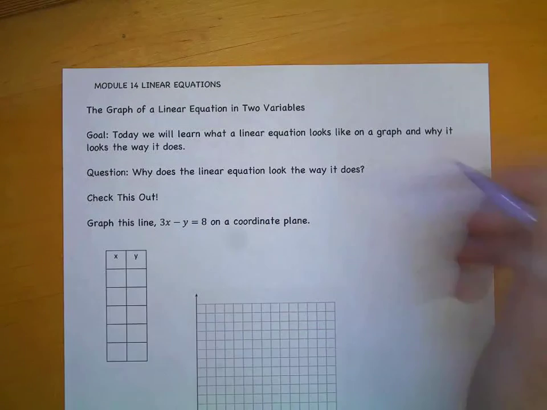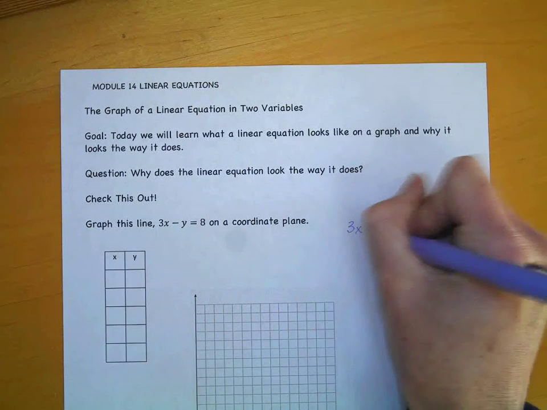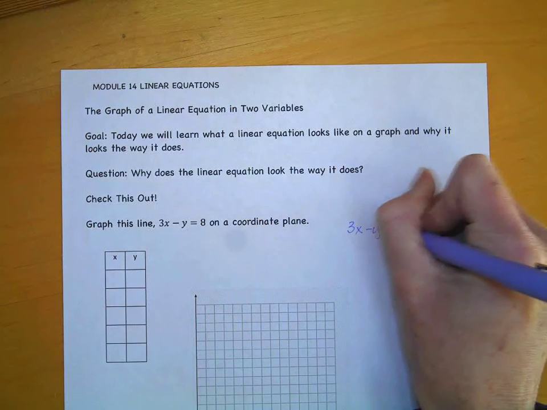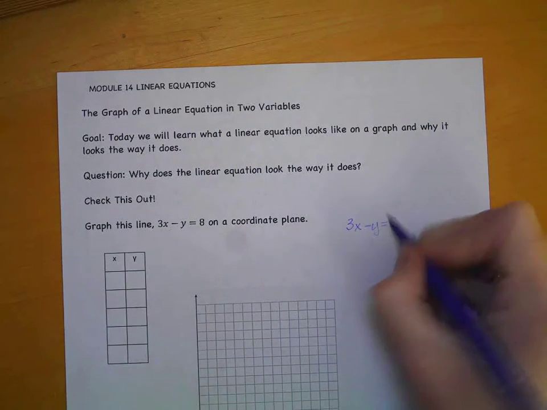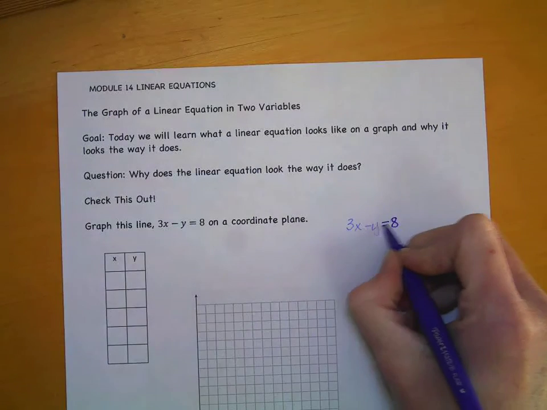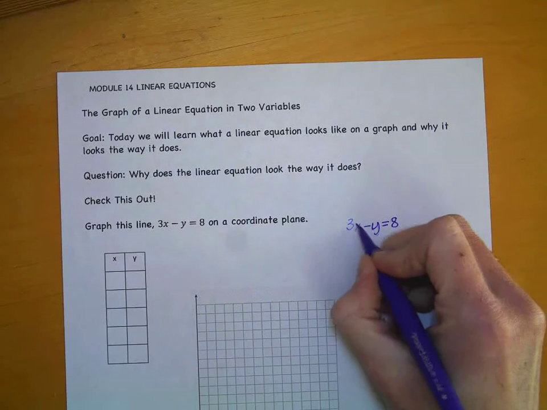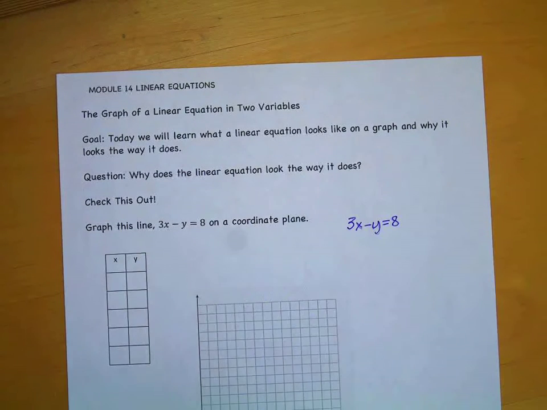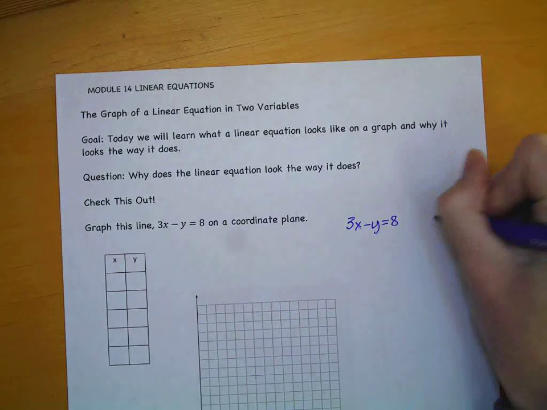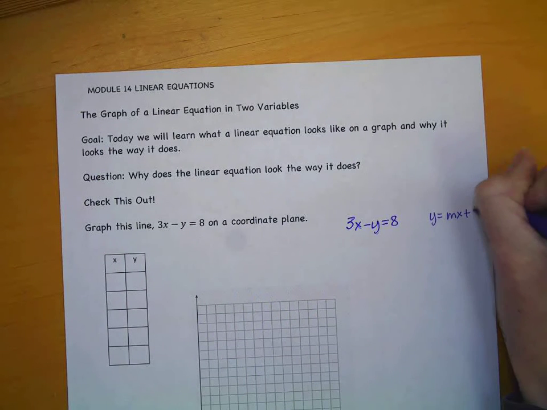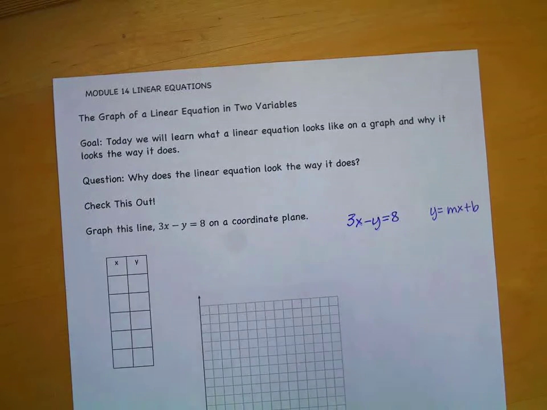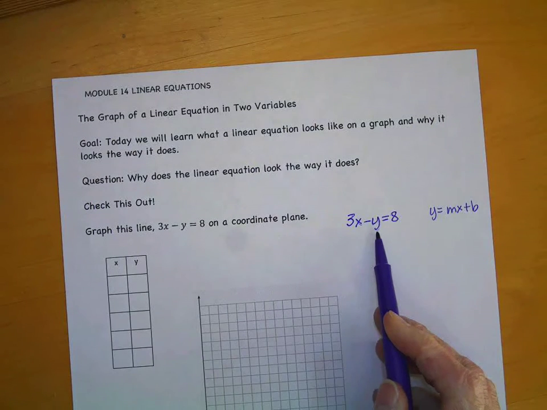Okay, so I'm going to take this equation right here, 3x minus y equals 8, and I am going to turn it into slope-intercept form. And if you remember slope-intercept form, it is supposed to be y equals mx plus b. So I'm trying to get it to say y equals mx plus b. That means the y has to be by itself.